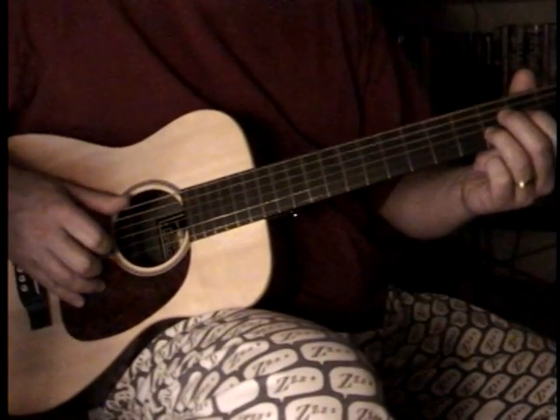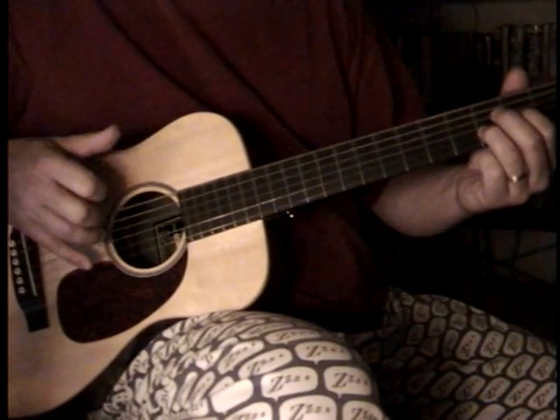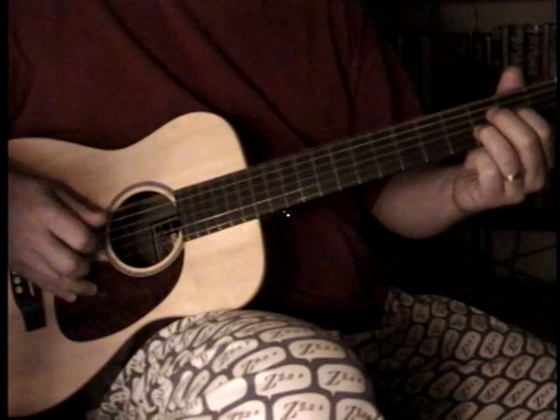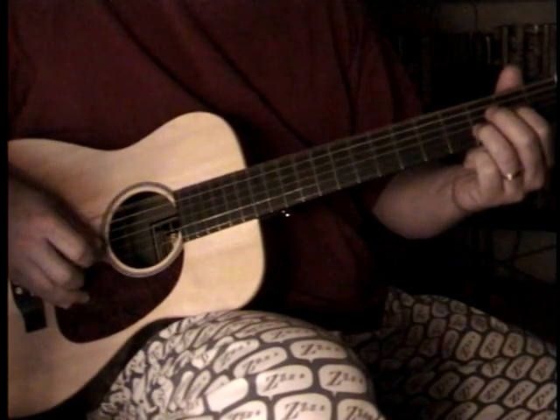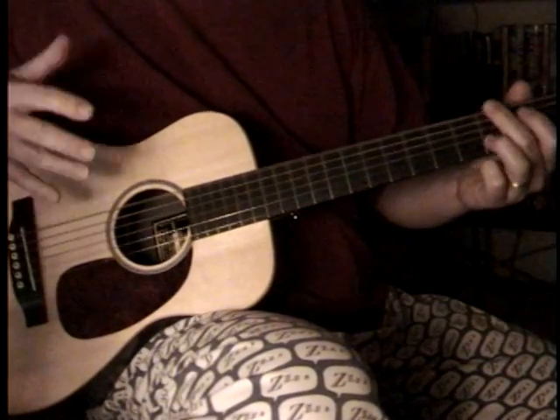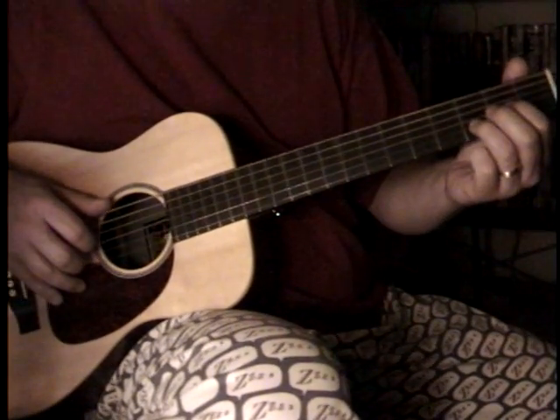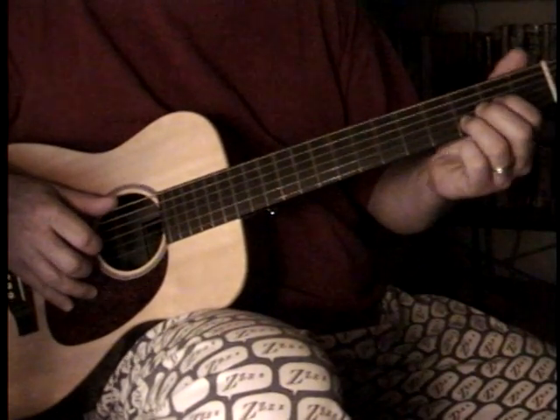So E, D, E, D. I think that's how it goes. And there's going to be minor little variations throughout playing this, and you're pretty much going to have to figure it out for yourself. This will get you close at least.